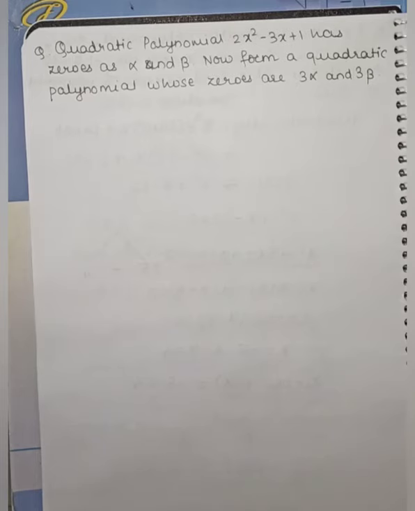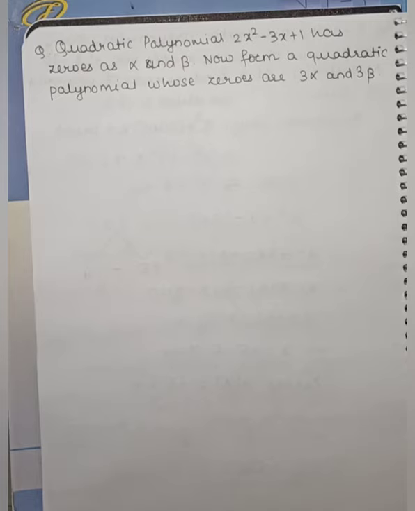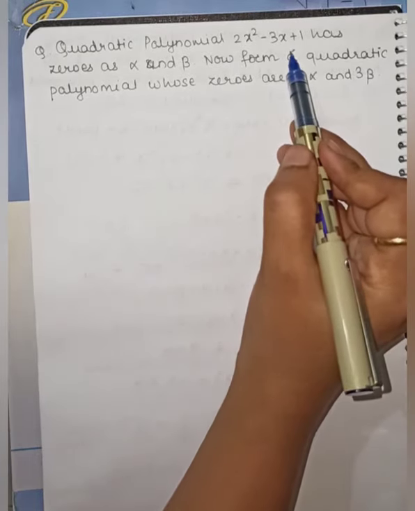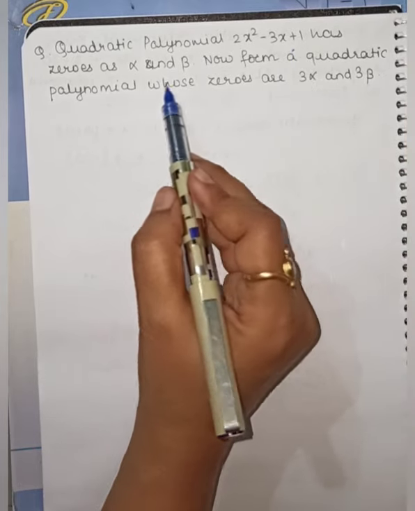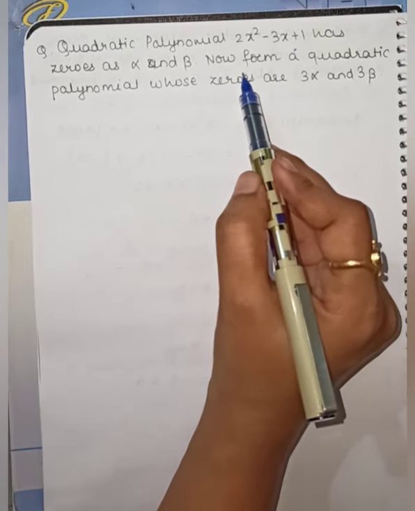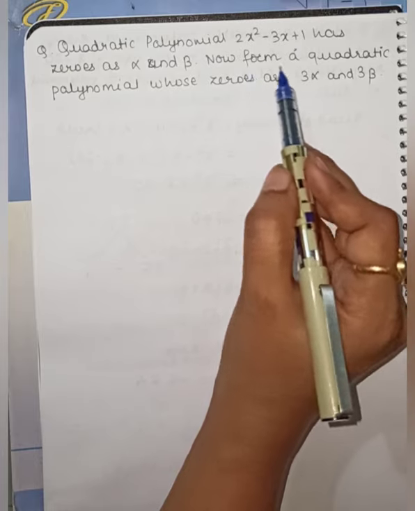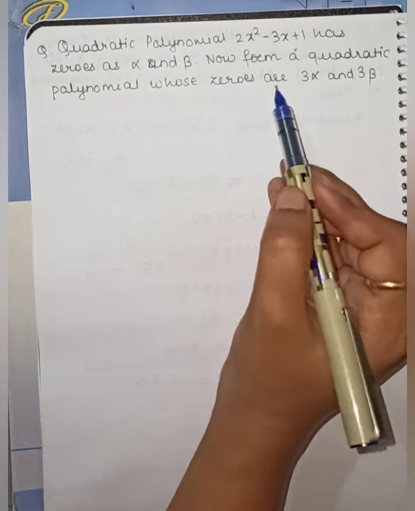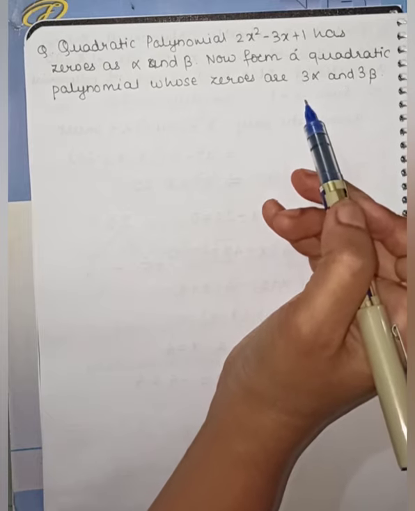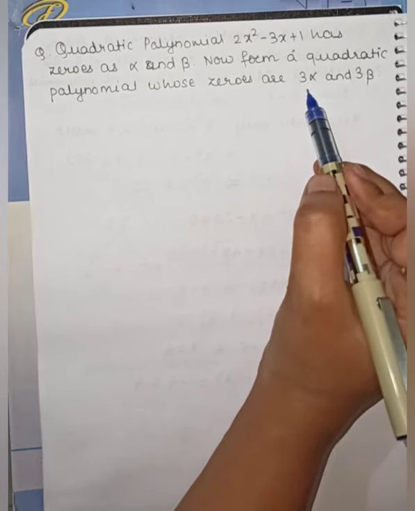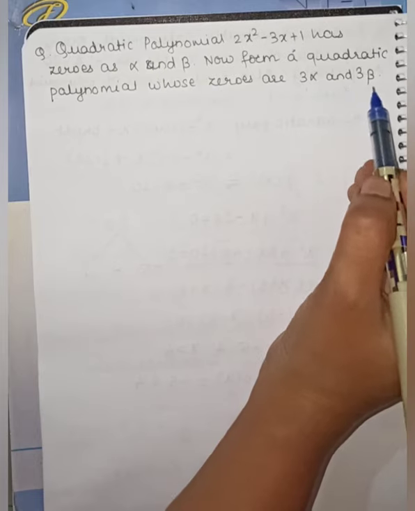A similar type of question: quadratic polynomial 2x square minus 3x plus 1 has the zeros alpha and beta. Okay, so this is the first quadratic polynomial and the roots of this equation are alpha and beta. And the next part says, now form a quadratic polynomial whose zeros are 3 alpha and 3 beta. Now you have to form another quadratic polynomial and the zeros of that would be 3 alpha and 3 beta.